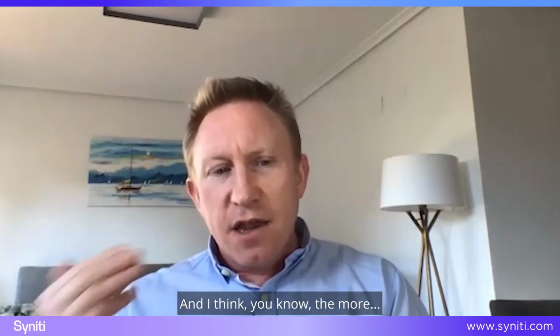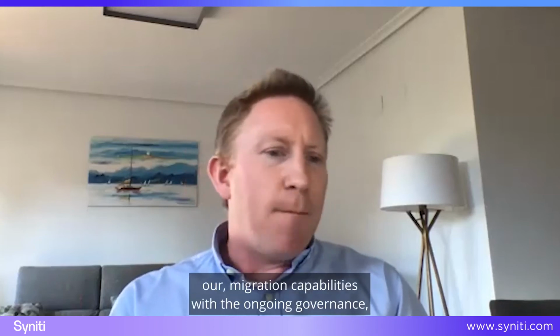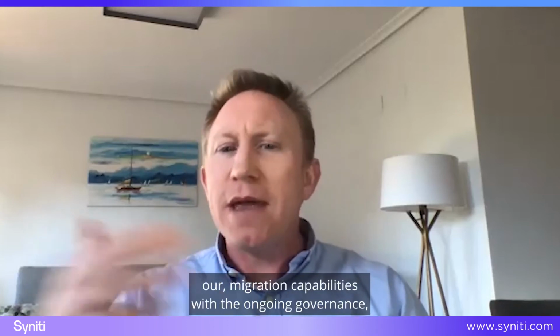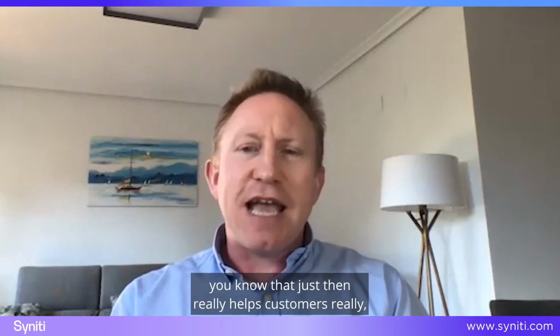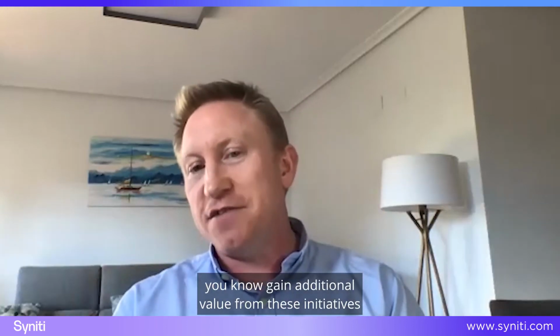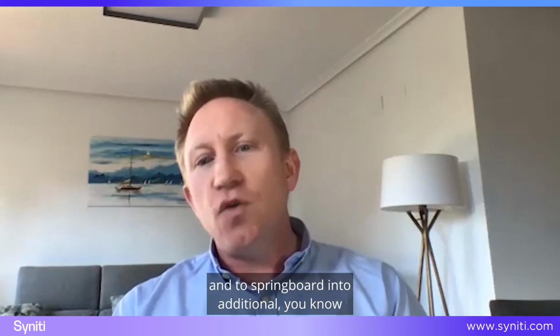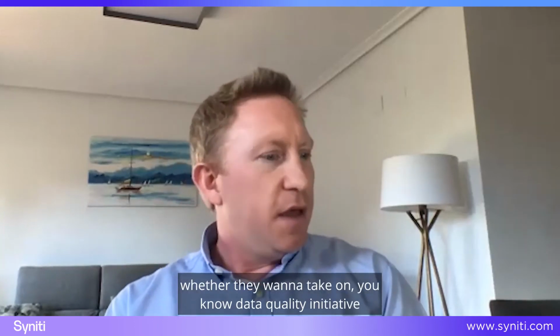And as we integrate our migration capabilities with the ongoing governance, that really helps customers gain additional value from these initiatives, and springboard into additional work, whether they want to take on a data quality initiative or a master data management initiative. The platform really supports all of that.